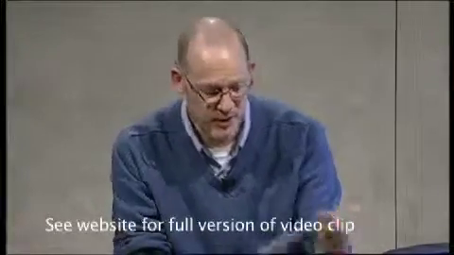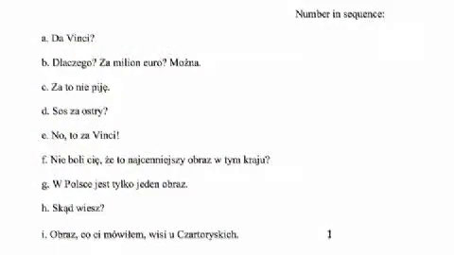So we have here the elements of the dialogue that you're going to listen to, except they are in the wrong order. So I'm going to play the clip, and I'm going to ask you to put these sentences in the right order. The first one is done for you. It's the last one. Obraz, co ci mówiłem, wisi u Czartoryskich. That's the first one that you'll hear. And it's the sequence after that that we're interested in.